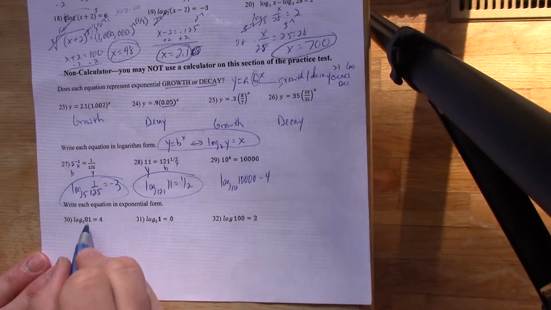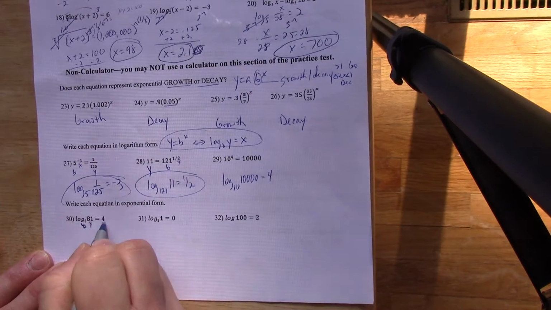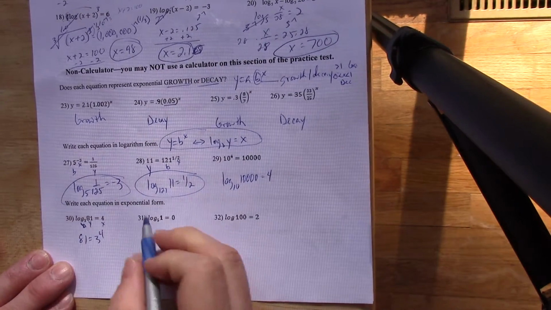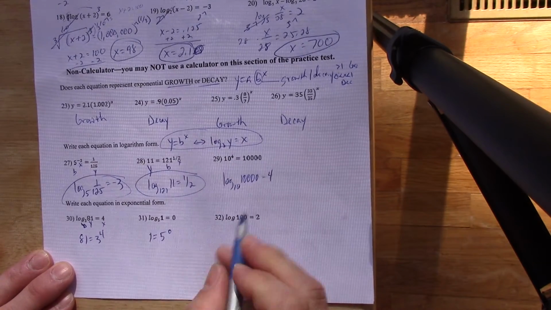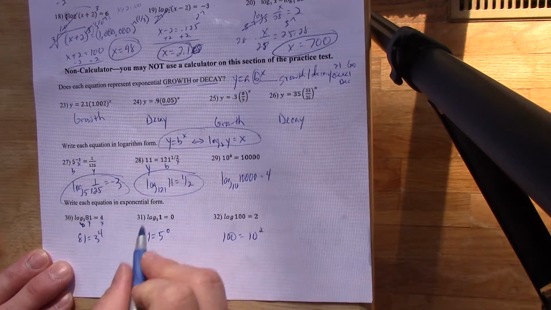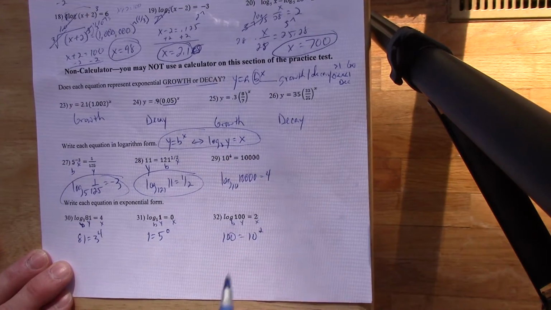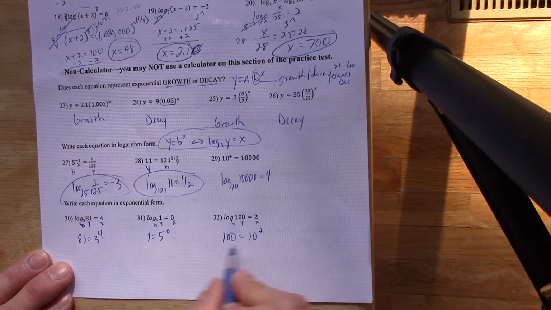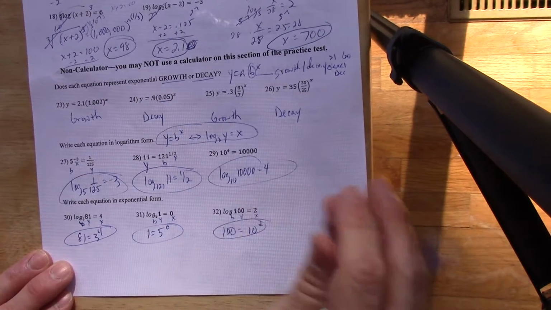Down below, changing these, again, from one form to the other, identify B, Y, and X, plug them in, and it should work. 3 to the 4th power is 81. 1 equals 5 to the 0 power. Anything to the 0 power is 1. 100 equals 10 to the 2nd. Okay, B, Y, and X. So, the exponent is always the answer. Simple as that. Next page.